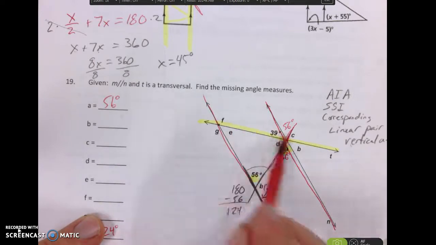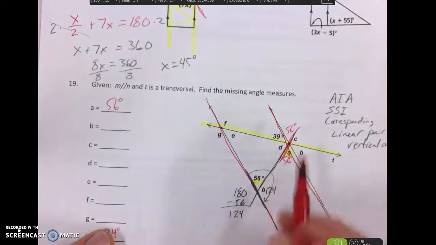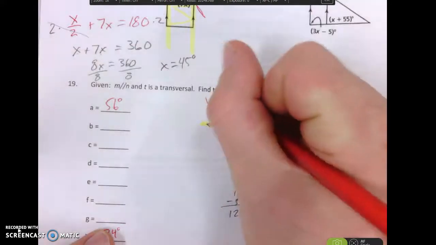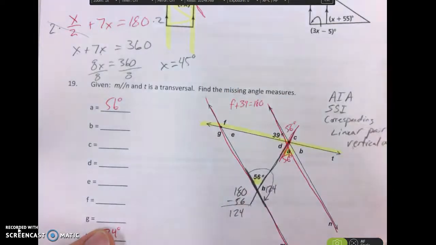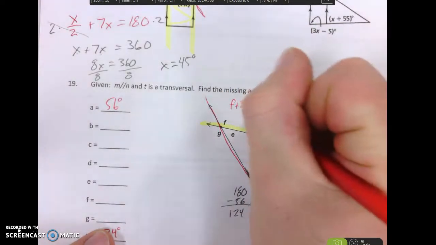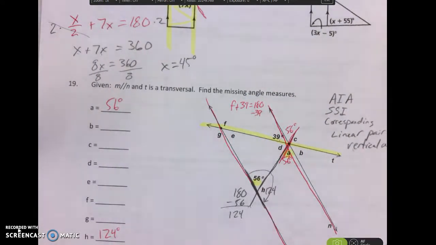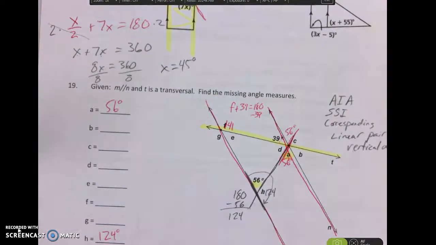I'm going to do these two just for the fun of it. This is acute on this side. This is obtuse on that side. So I know together they have to add up to 180. So I'm going to do F plus 39 equals 180. Basically, I'm just going to subtract 39 from the 180 to find out what's left over here. So 180 minus 39 gives me 141. That's 141. And I think that's where I'm going to stop on this one.